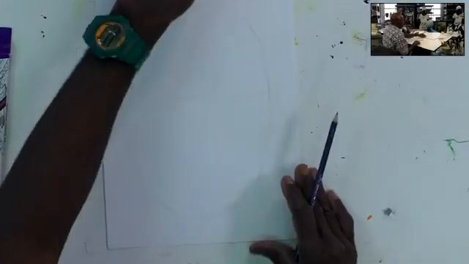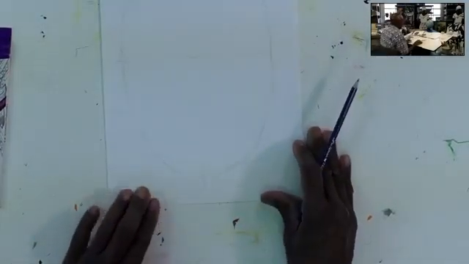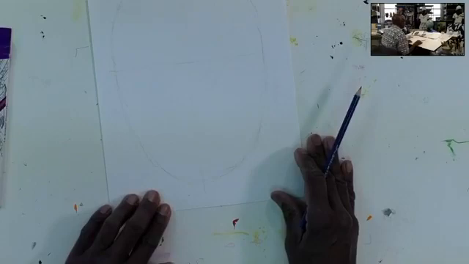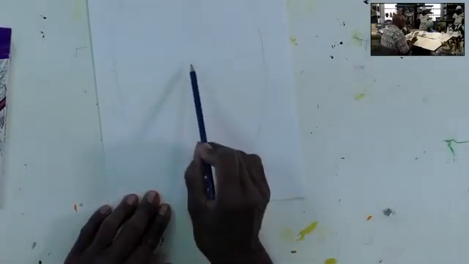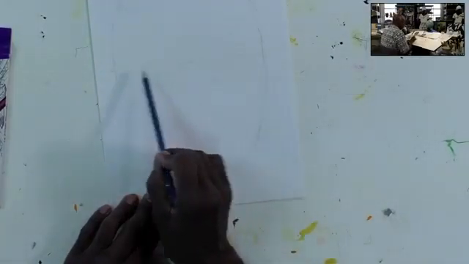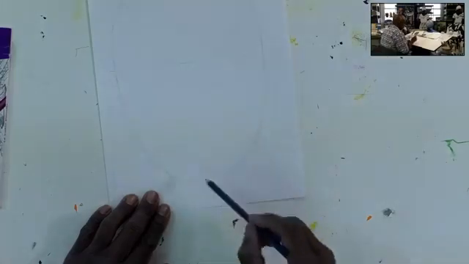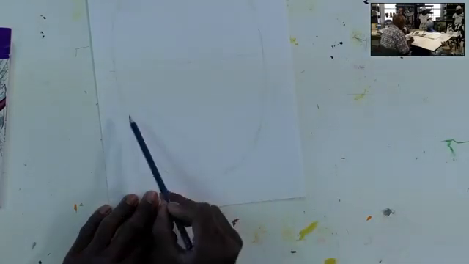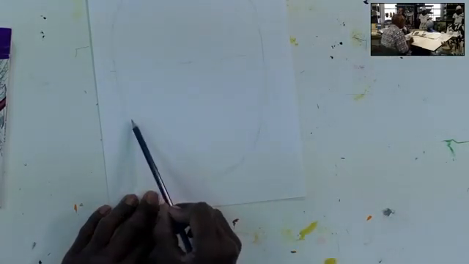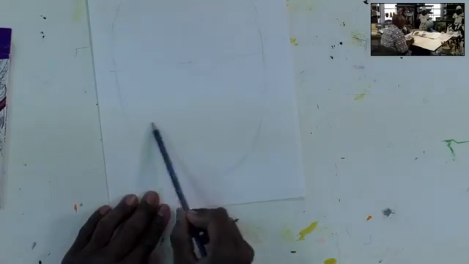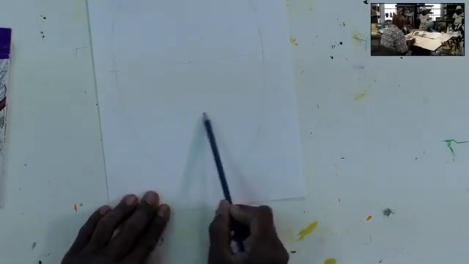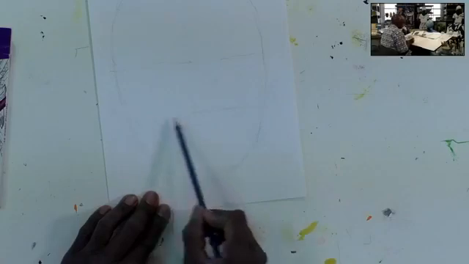Remember, you can move your paper around. So I'm moving my paper up so that I can find the middle between this line. This is where the eyes are going to go, by the way, and where the chin is. Find the middle, and draw a line straight across.